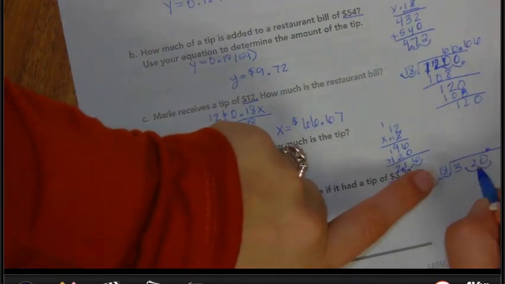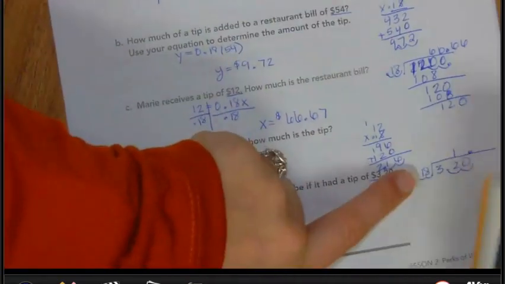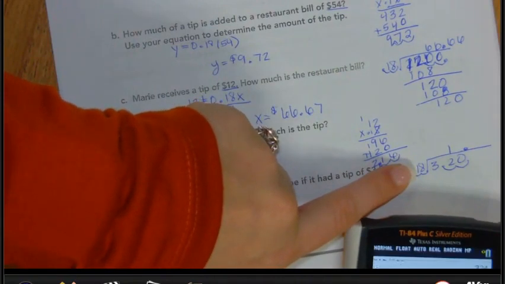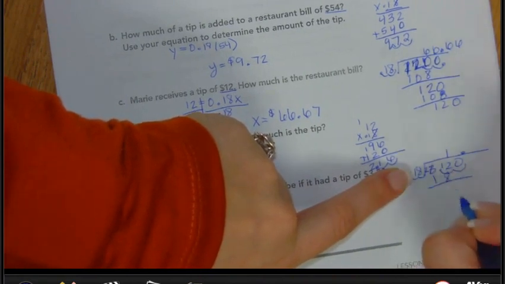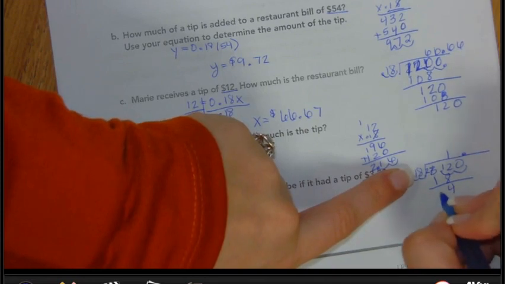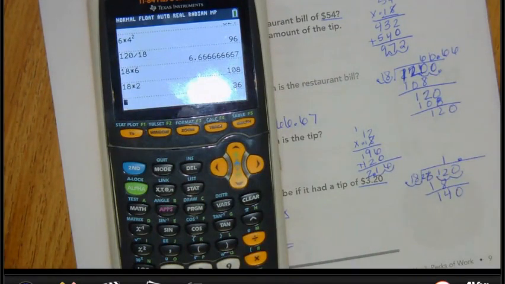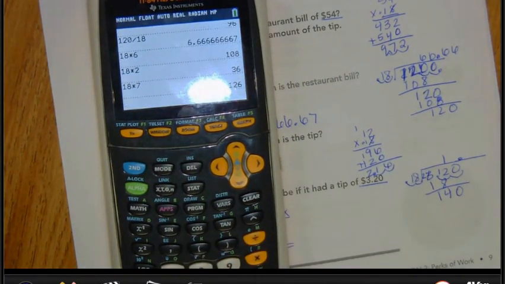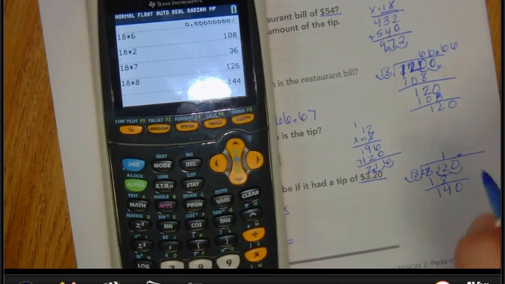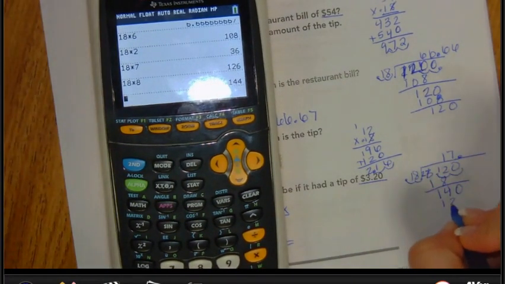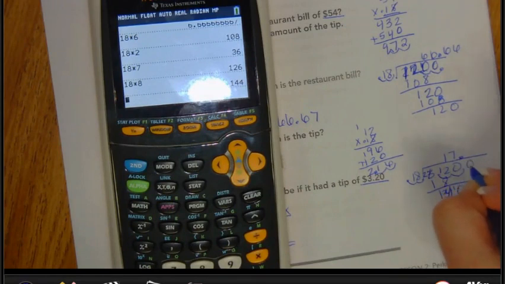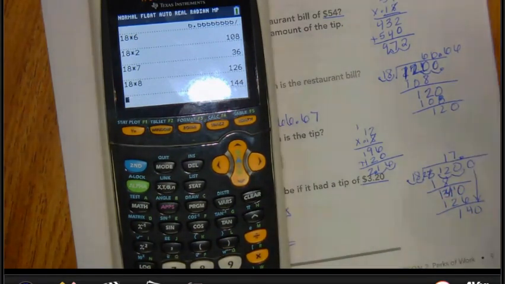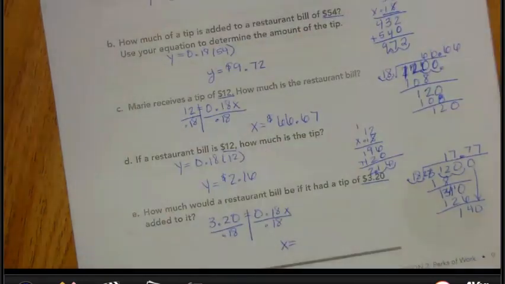Well, 18 can't go into 3. It can go into 32 one time, I believe. Yep, it can only go in there one time. So I'm going to borrow and carry. 2, 4, and that's 1. Bring down this. Well, I know that 18 times 6 is 120. So it's 18 times 7. That's 126. 18 times 8, that's too much. So 7 at 126. Carry, borrow, 4, 1. Oh, wait a minute. I end up with 140 again. So that means my 7 is repeating.